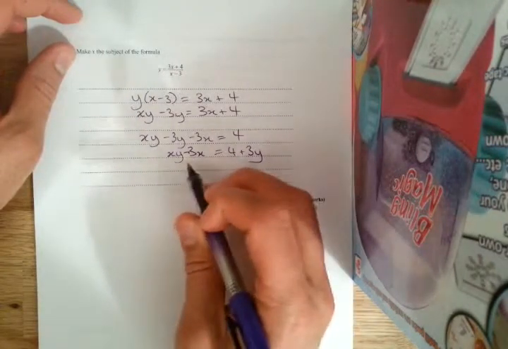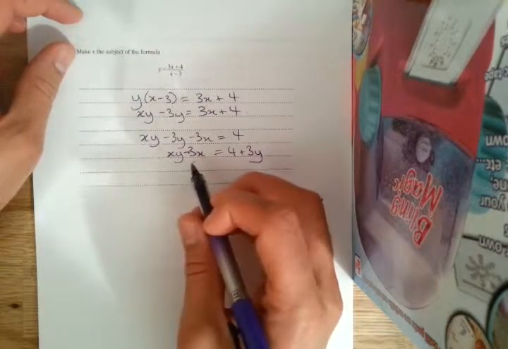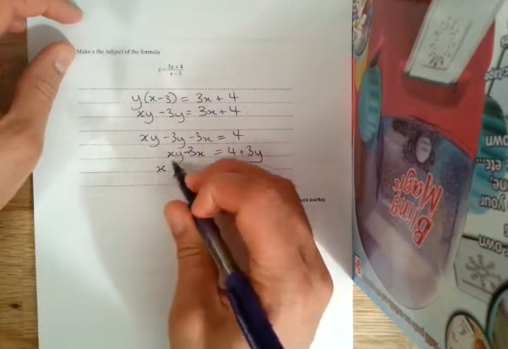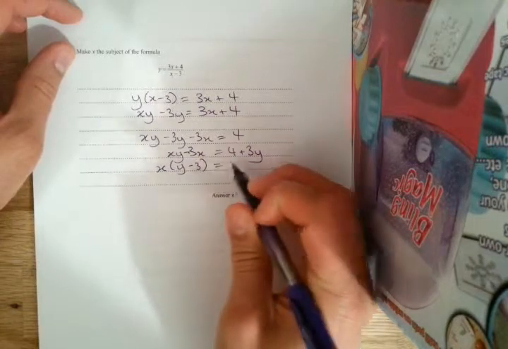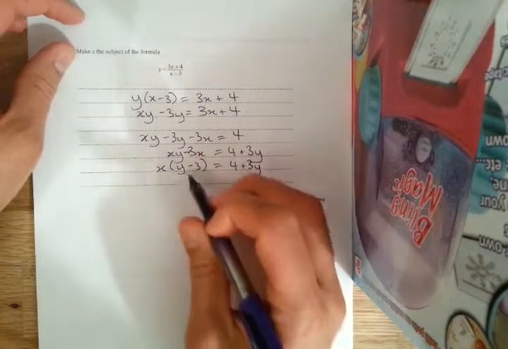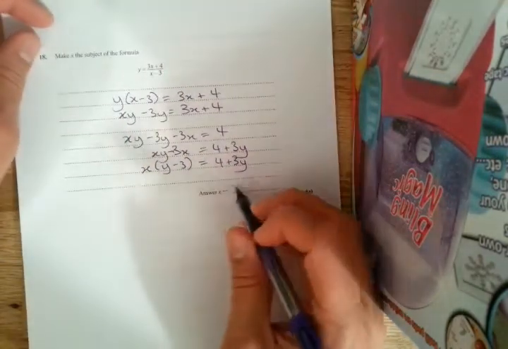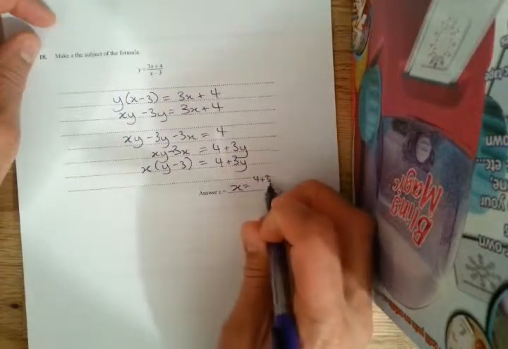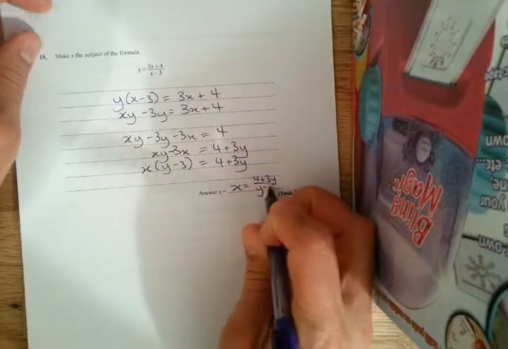Now that you've got all the terms with x in them on the same side, the way to turn two x's into 1 is to factorise. You take the x out, you've got x times y minus 3, and your last stage is to divide by y minus 3, and you get x equals 4 plus 3y over y minus 3.